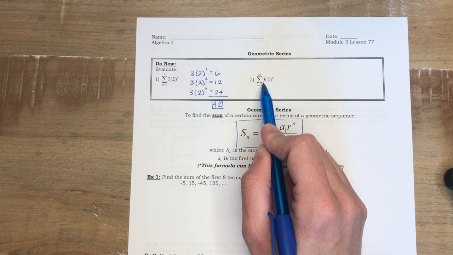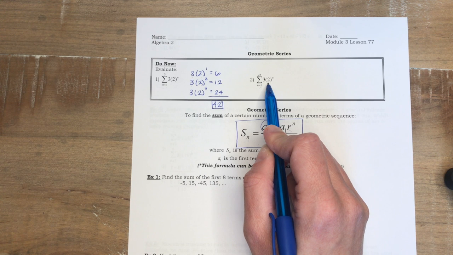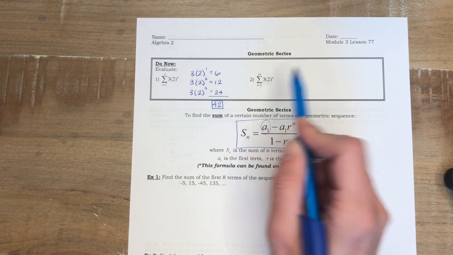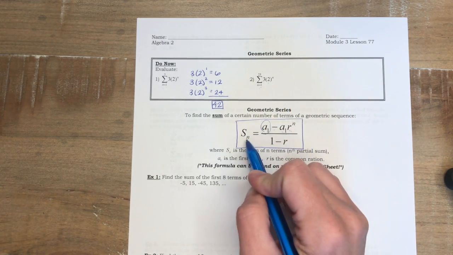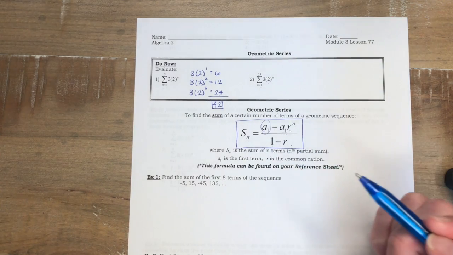I see that this is the initial value, and this is the b, that's the r, like b as in exponential growth, but it's the r in a geometric series. It's what you're multiplying by, raised to the nth power, how many terms you are actually adding together, and divide that by 1 minus the r.